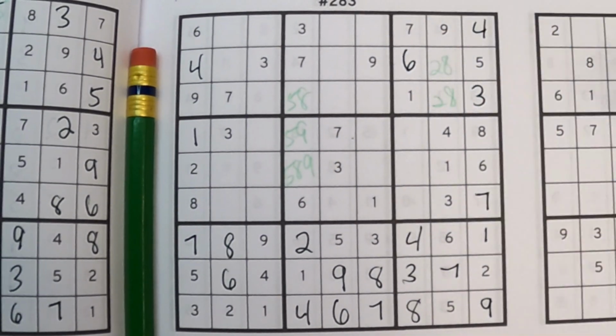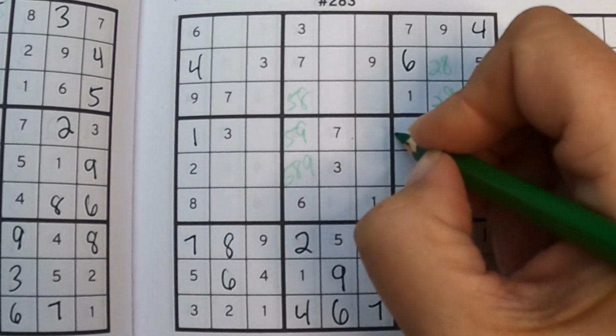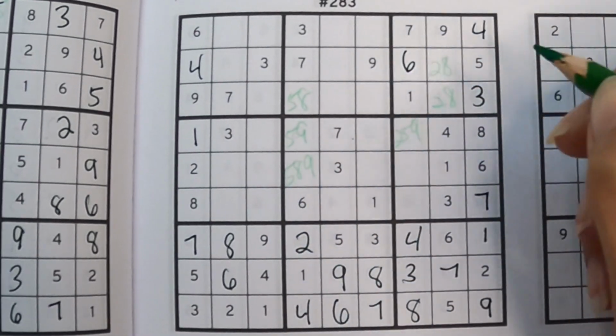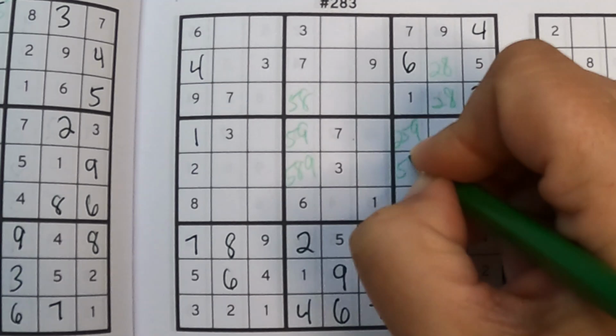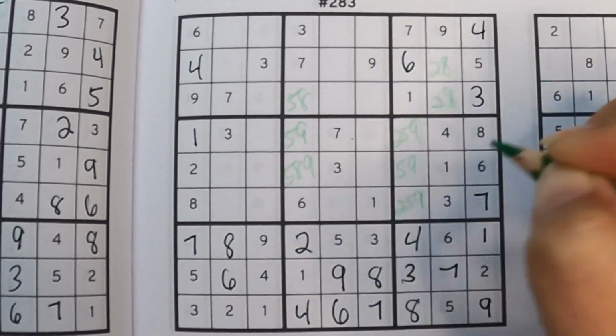For this box, we're missing 2, 5, and 9. No help here. 2, 5, 9. 2 here, so 5, 9, and no help here. 2, 5, 9.